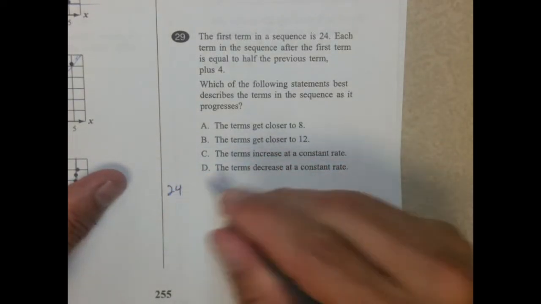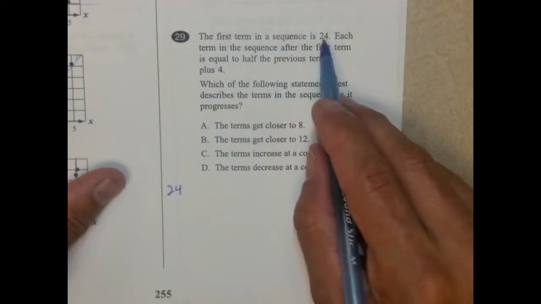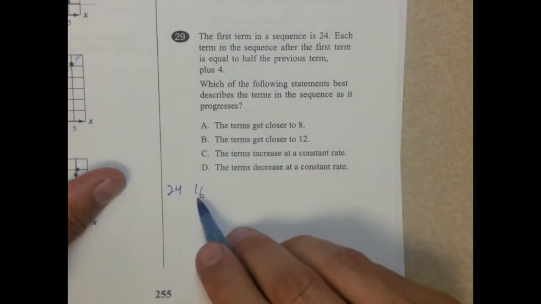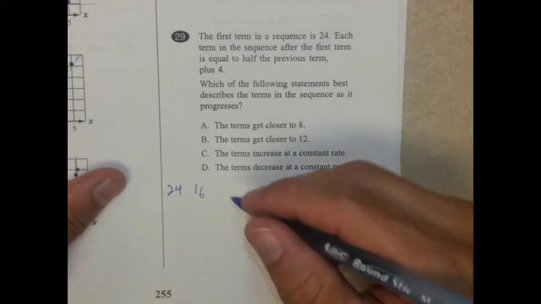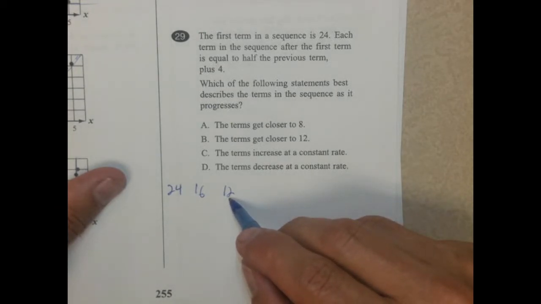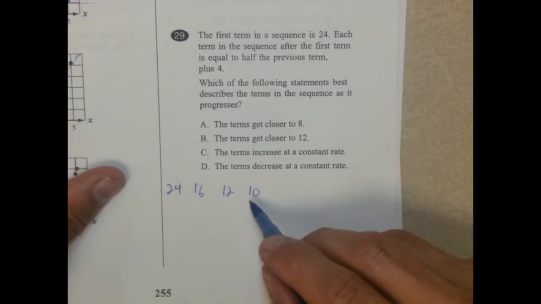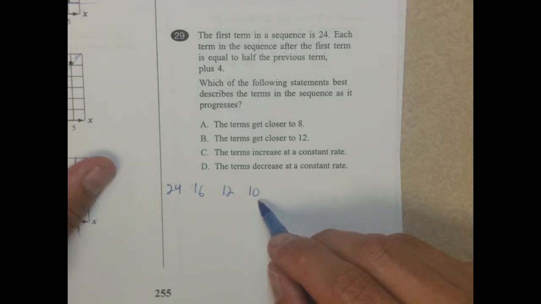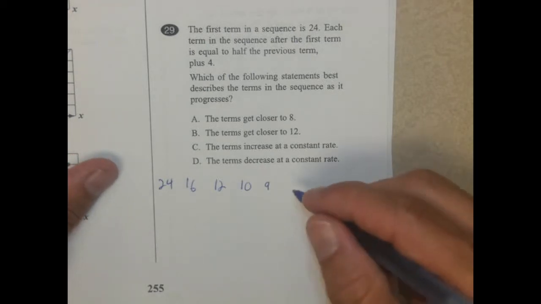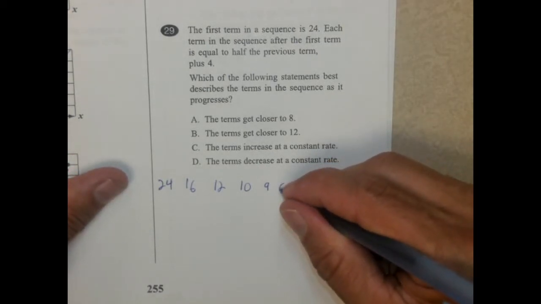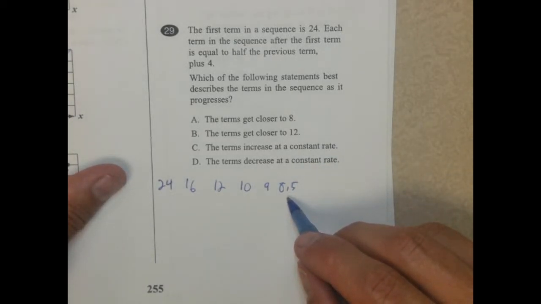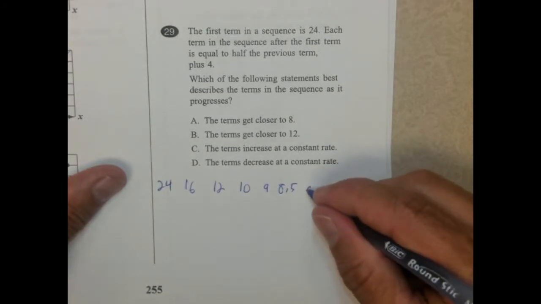So 24 is the first one. Now the next term is half of this plus 4. So half of 24 is 12, plus 4 is 16. Okay? Half of 16 is 8, plus 4 is 12. Half of 12 is 6, plus 4 is 10. Half of 10 is 5, plus 4 is 9. Half of 9 is 4.5, plus 4 is 8.5. Half of 8.5 is 4.25, plus 4 is 8.25.